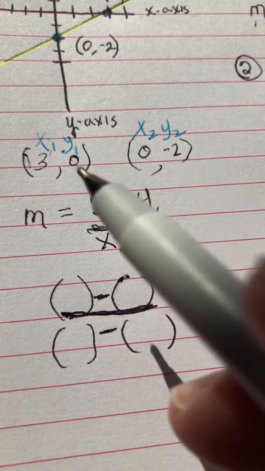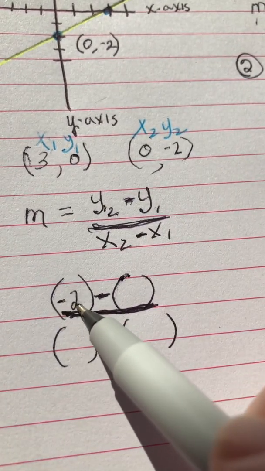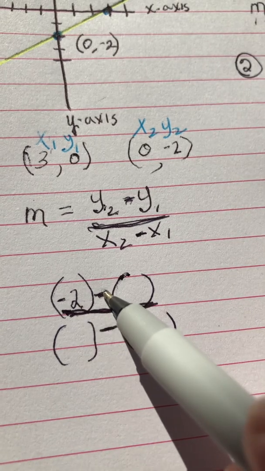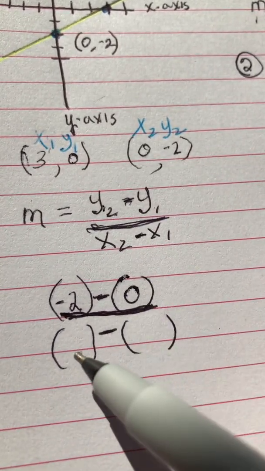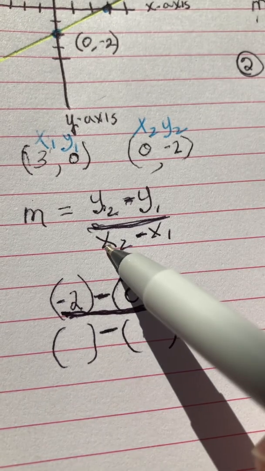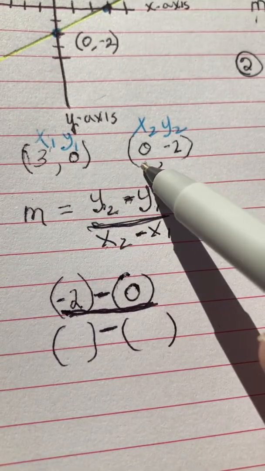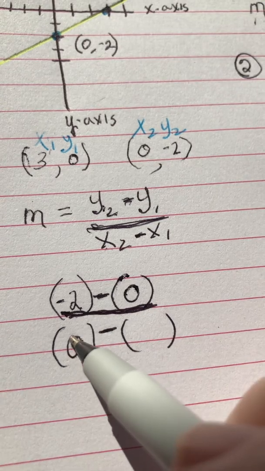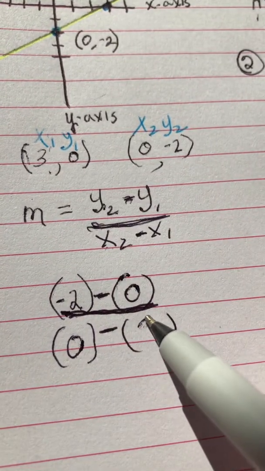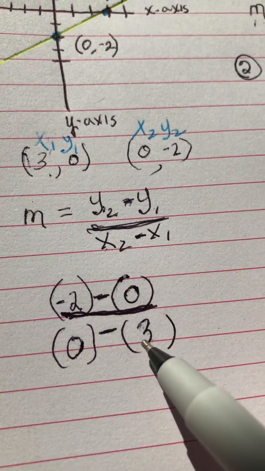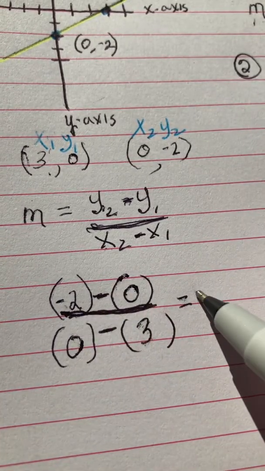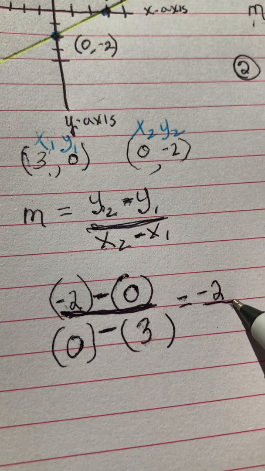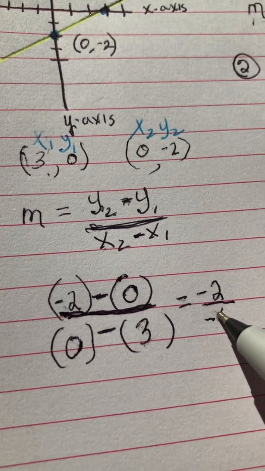So we're going to take the second y, which is -2, and subtract the first y, which was 0. And then on the bottom, the x's, it's the second x, which is 0, subtract the first x, which is 3. And then when you do the math, we get -2 over -3.